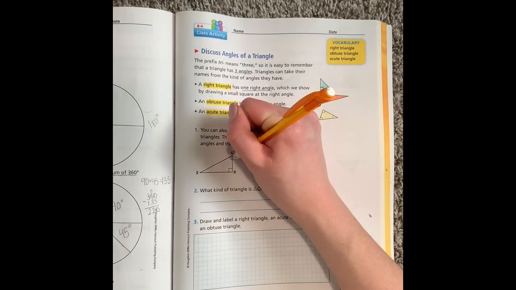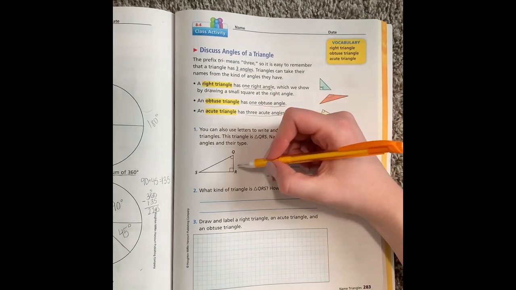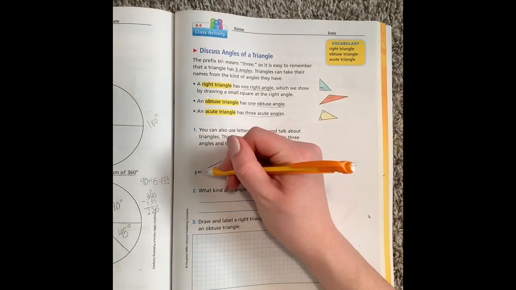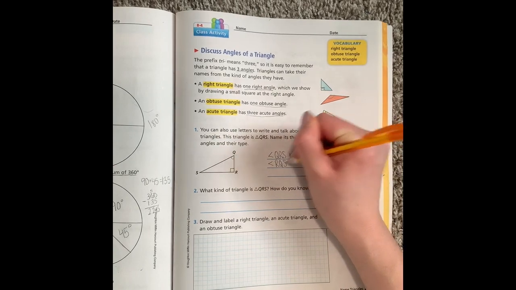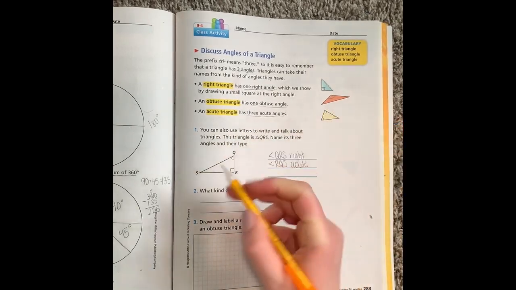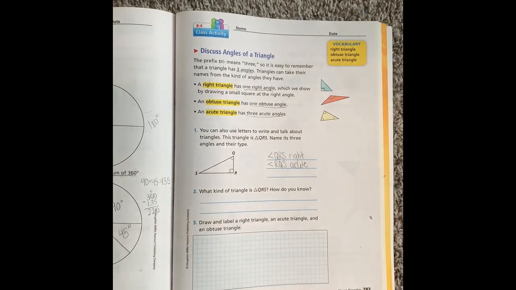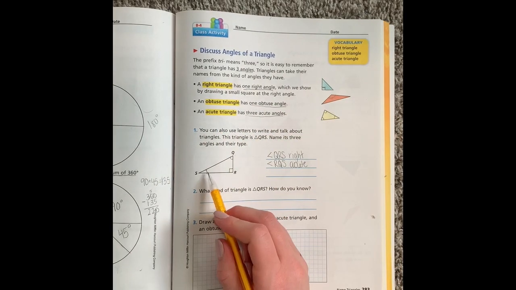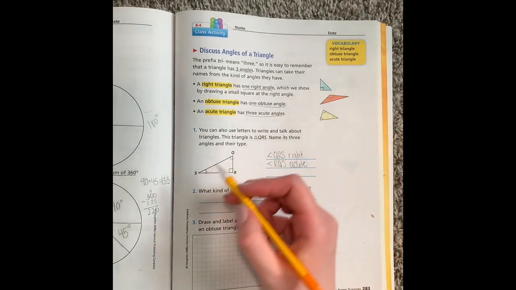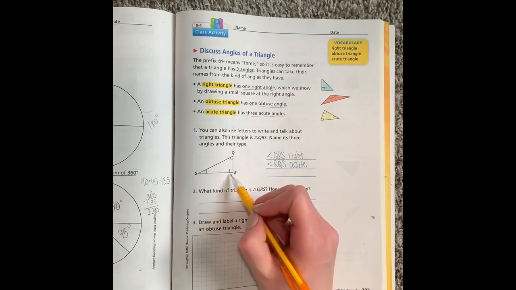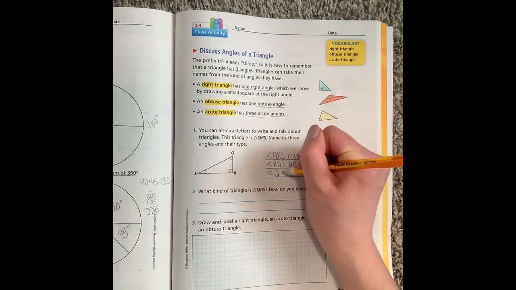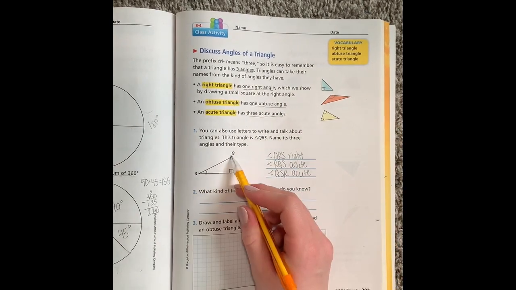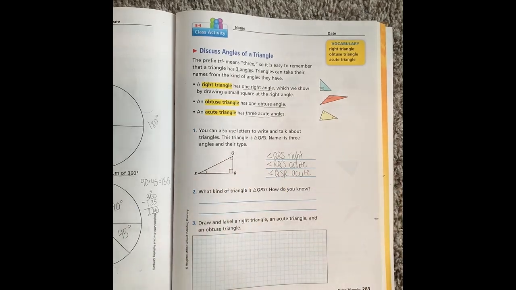Okay, so next we see that we have an acute angle. If we look right here, we can see this is an acute angle. So we could say angle RQS is acute. Or you could say SQR. And now we have one more angle, this angle right here. And we can see that, again, this is an acute angle. So we can name this QSR. Angle QSR is acute. You could also say RSQ as long as you're keeping your vertex in the middle.